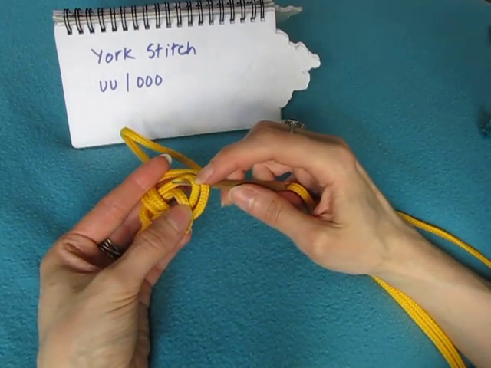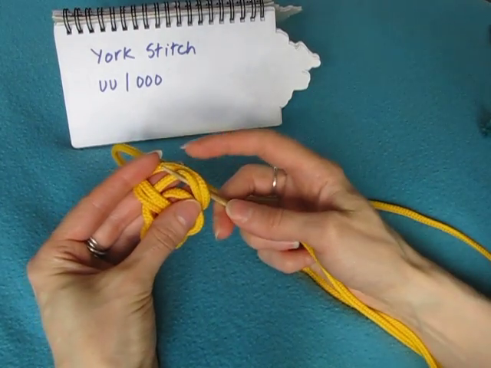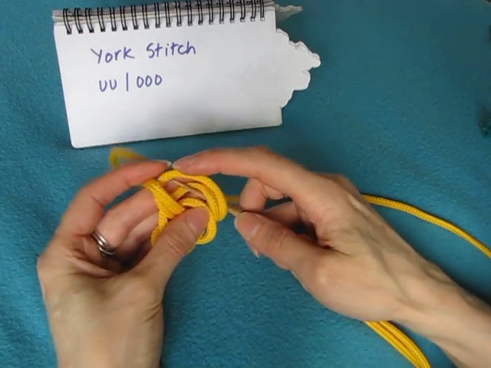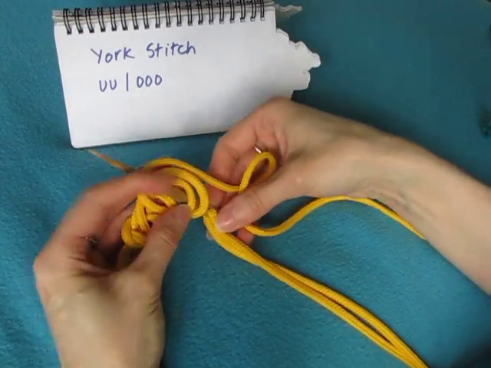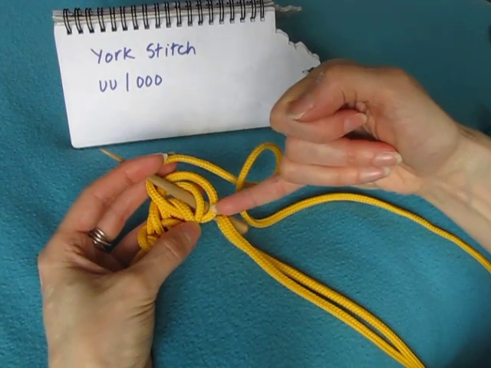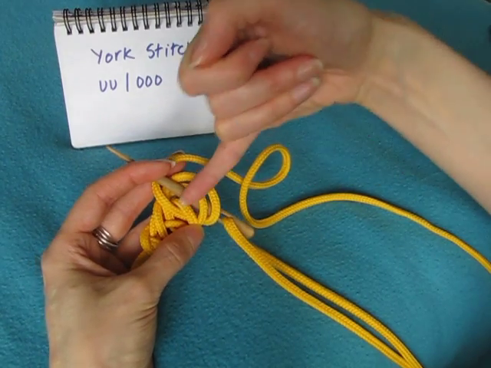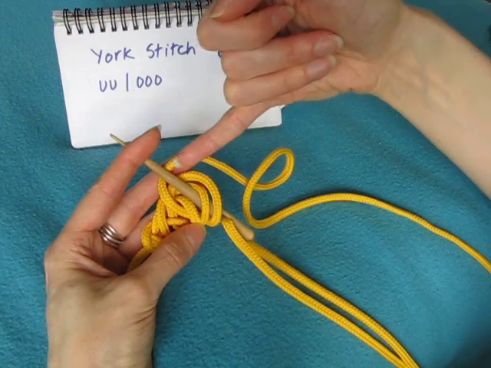Under and under, turn the needle, and over and over and over. 2 times under, slash, over, over and over.